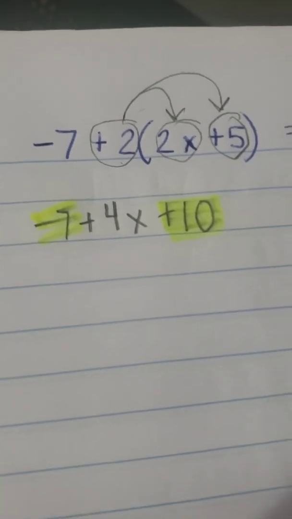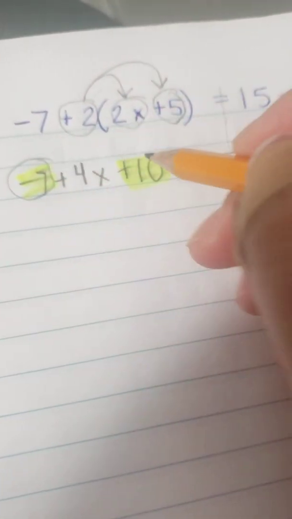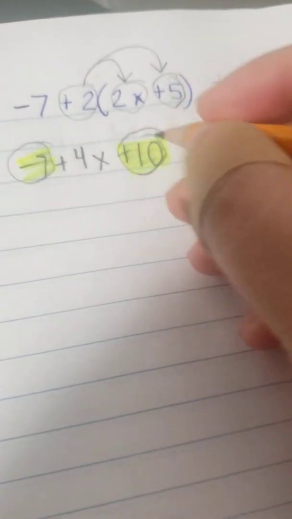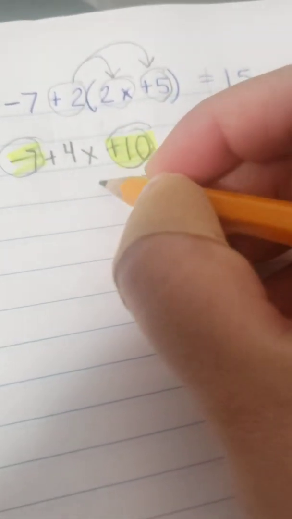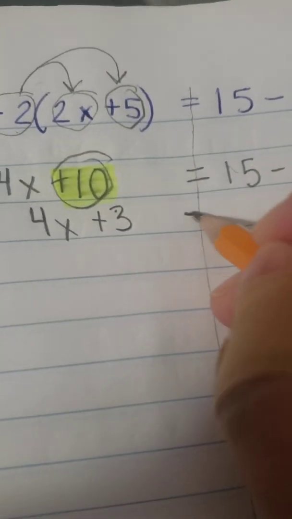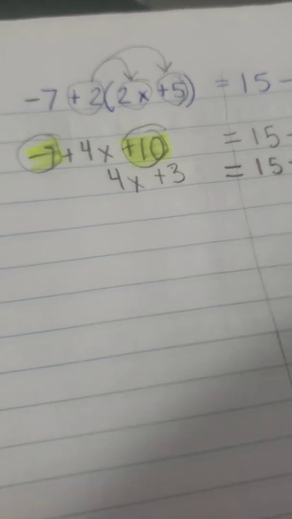So on this side, I noticed that the -7 and the positive 10 are like terms. So that means that I am going to combine them. -7 plus 10 gives you -3. I'm sorry, positive 3. Bring down your positive 4x. And then bring down your equal sign. Bring down your 15, take away 2x.